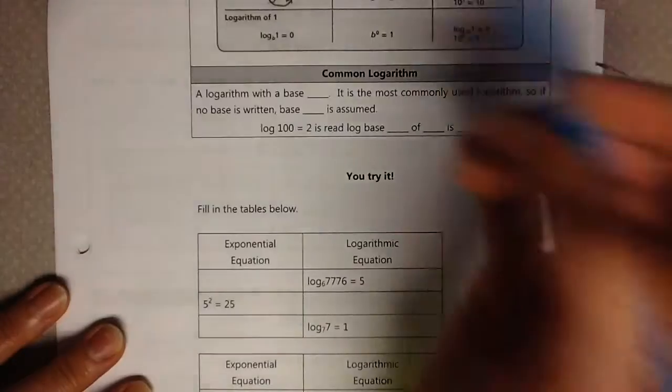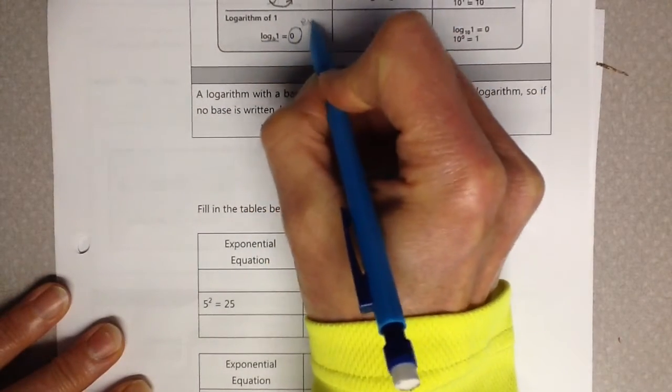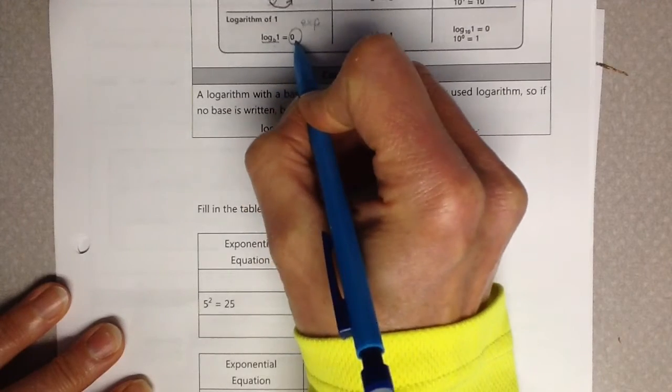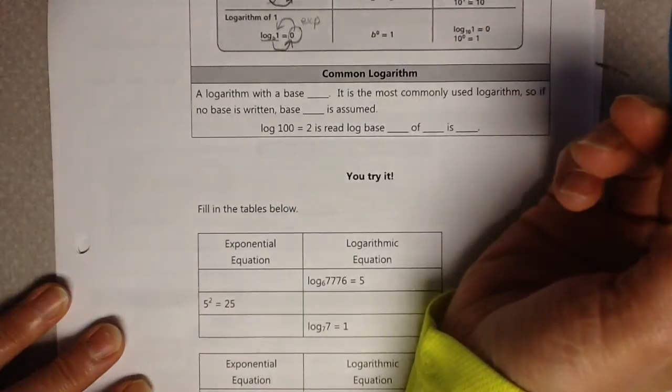The other property is if you have a 0, the logarithm equals 0, this is your exponent, then you know anything to the 0 power equals 1.